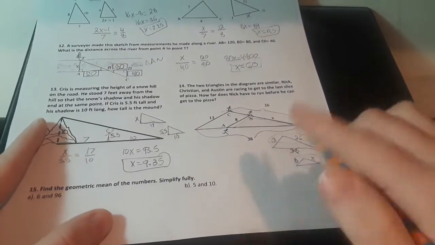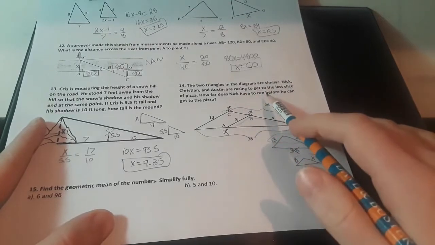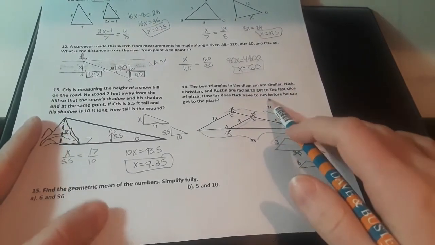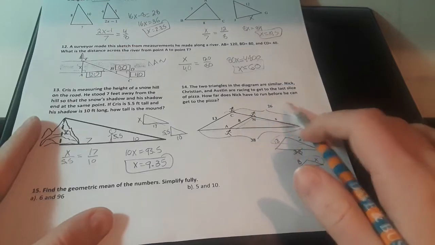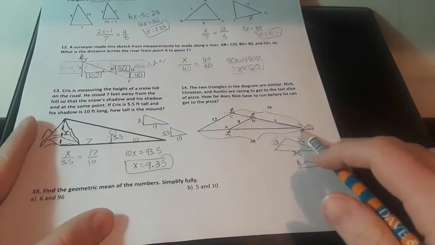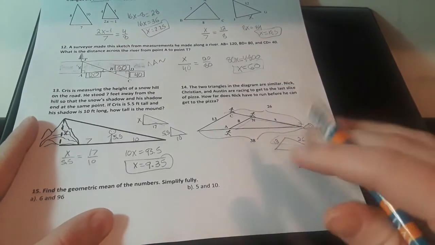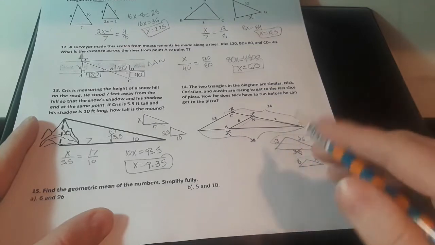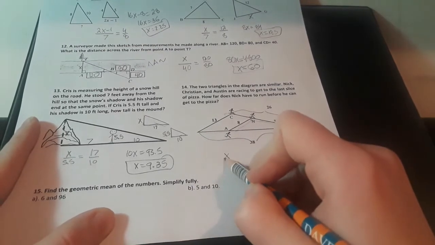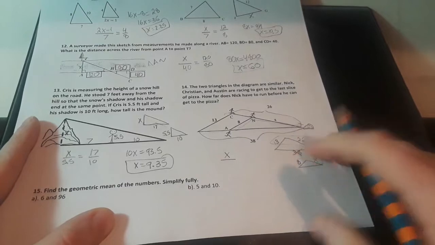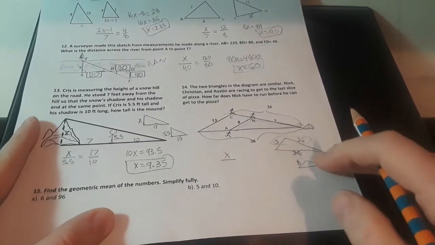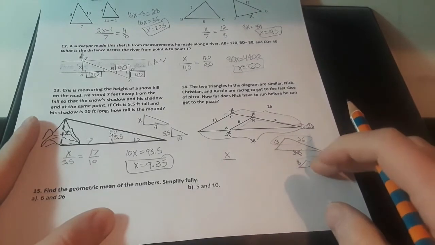So the question says, we have these 3 people racing to get the last slice of pizza. How far does Nick have to run before he can get to the pizza? So they've already labeled that x. So that's what we're looking for. So again, once you redraw the triangles, very simple, straightforward. I'm going to write a proportion because they are similar. You can see one's big, one's small. They have that similar setup here. So x corresponds with the 26.